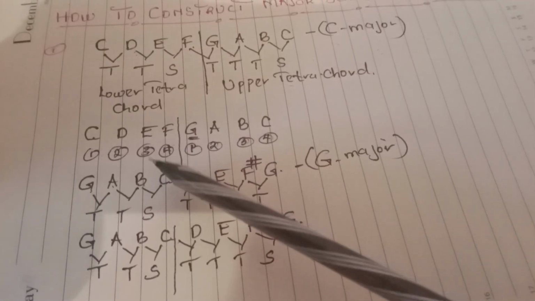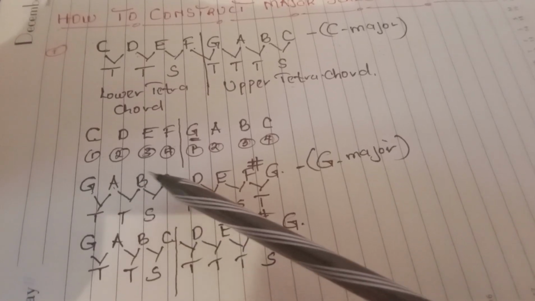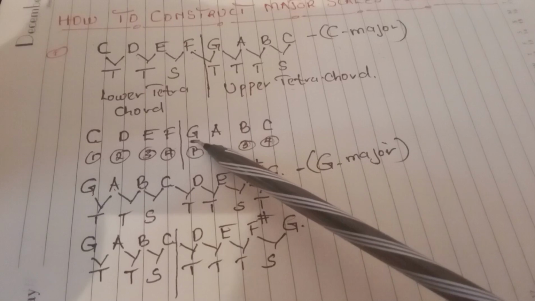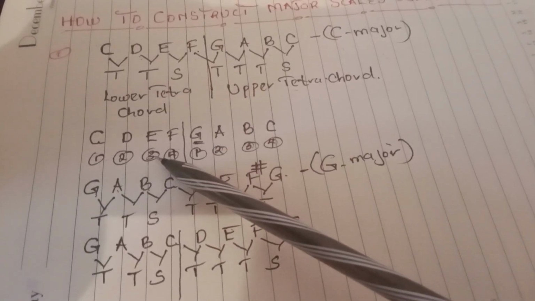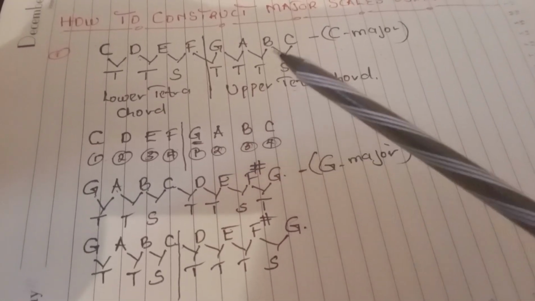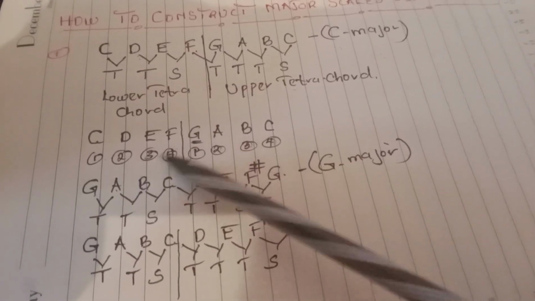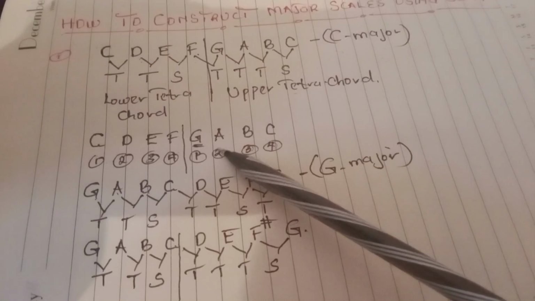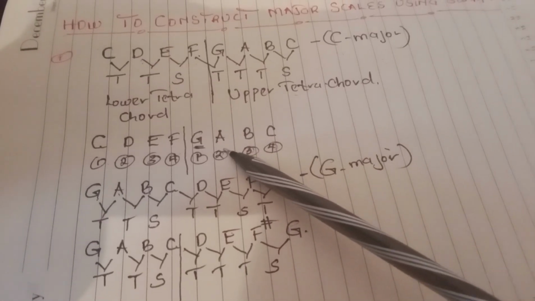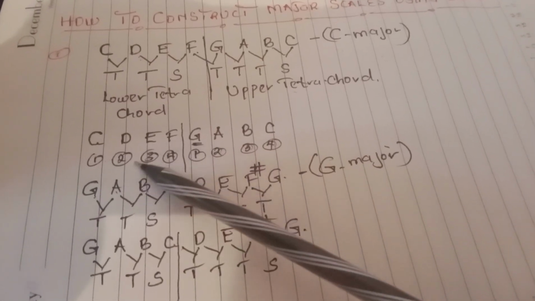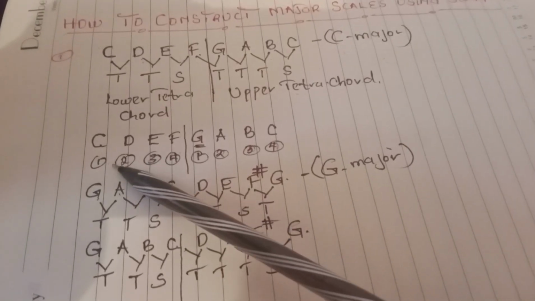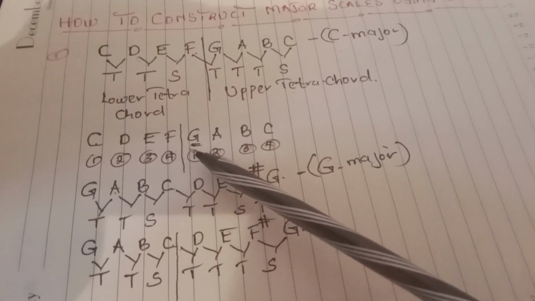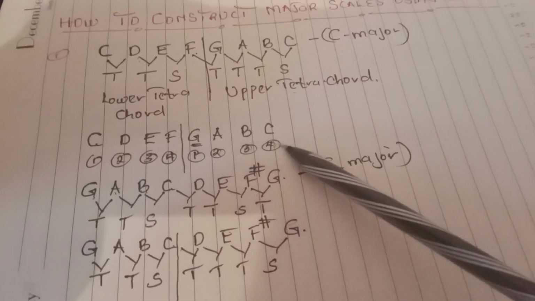And for you to construct this scale, there are some rules that you are supposed to follow. The first rule is to divide the scale, that is the scale of C major, into upper and lower tetrachord, as we have done up there. Then we will have two sections, the lower tetrachord bearing 4 letter names and the upper tetrachord bearing 4 letter names. Then after that, number your letter names the way I have done here. We have 1, 2, 3, 4. That is the lower tetrachord. Then from G, it's 1, 2, 3, 4 up to C.